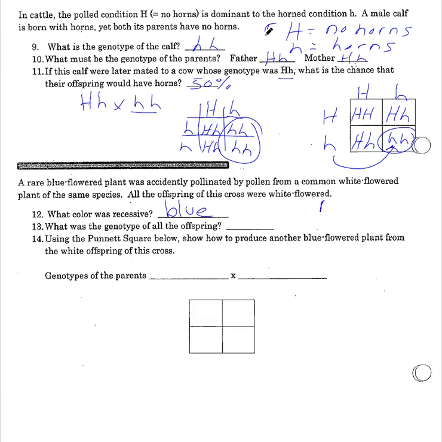So knowing that, we can define our trait with a big F being white, and our lowercase f is going to be the blue trait. So what was the genotype of all of the offspring? It's asking for a genotype, so we want to write the alleles down. All of the offspring from that cross must be big F with a little f, since they were all white, even though they were bred with a blue flower.